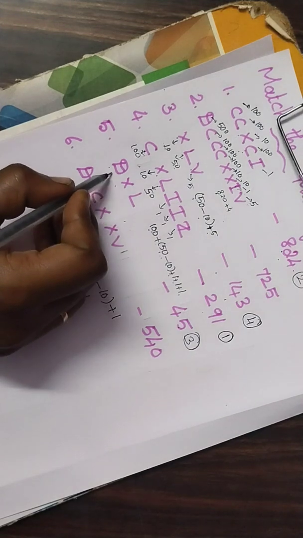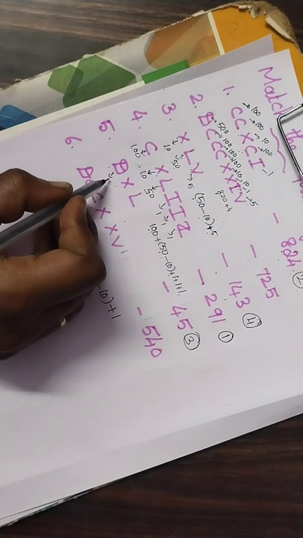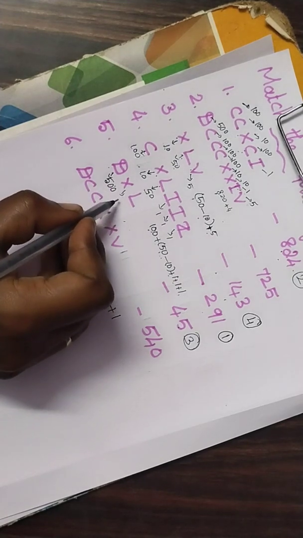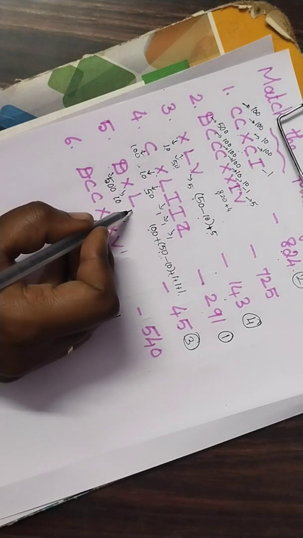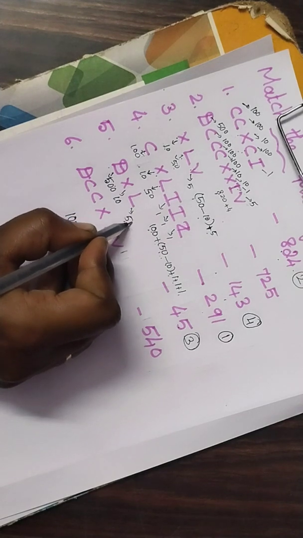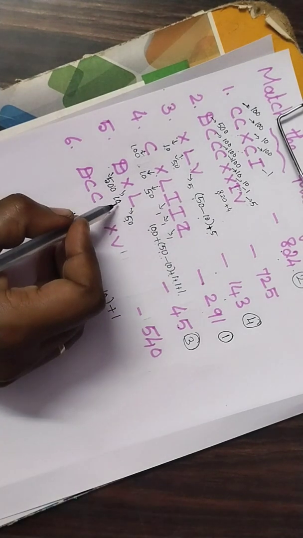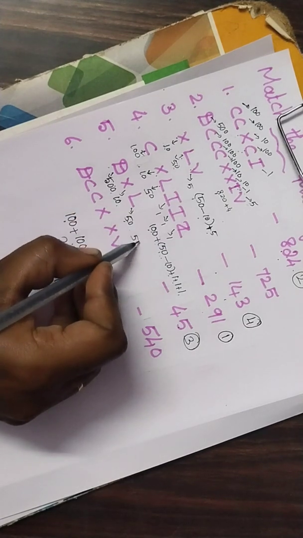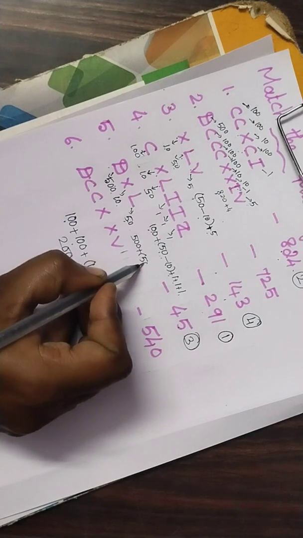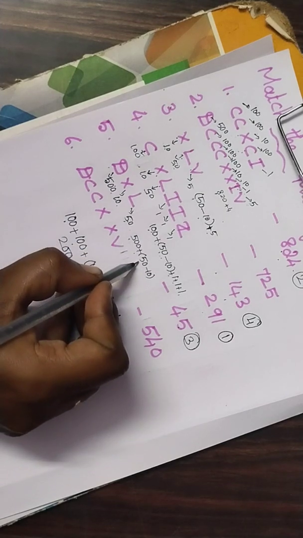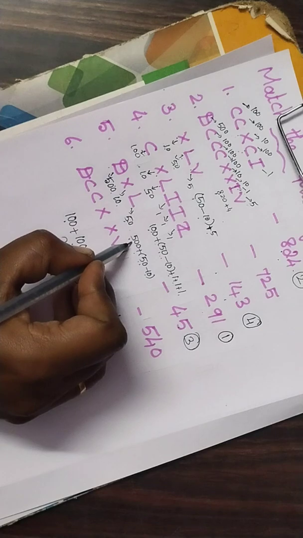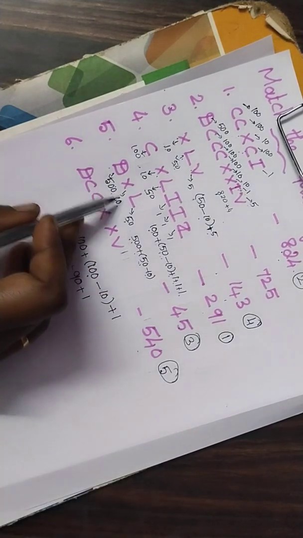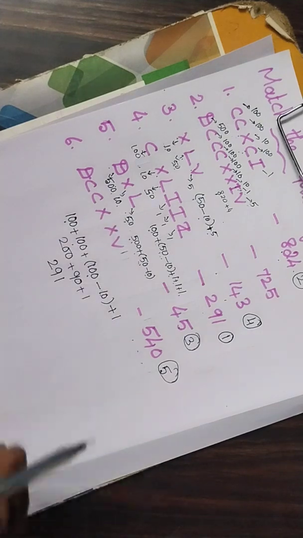The next, fifth one, DXL. D, what's the value for D? D is equal to 500. X is equal to 10. L is equal to 50. Then here also, this one is greater, this one is smaller, so we subtract here. 500 plus 50 minus 10. Then 50 minus 10 is equal to 40. 500 plus 40 is equal to 540. DXL is 540. Okay.